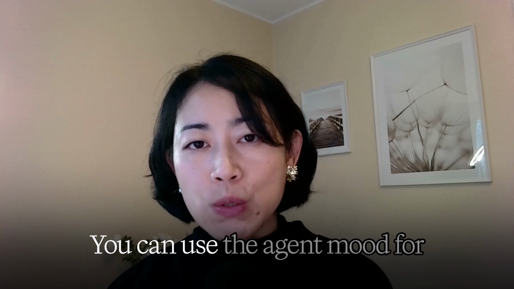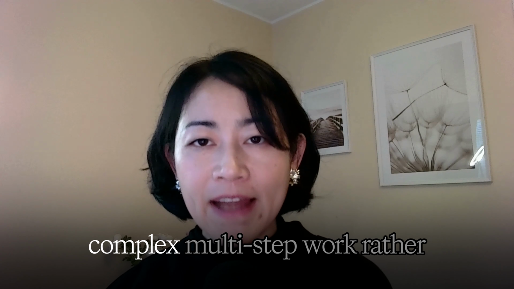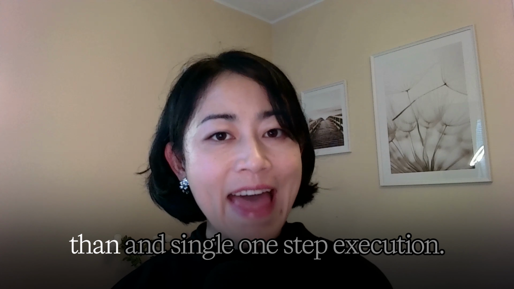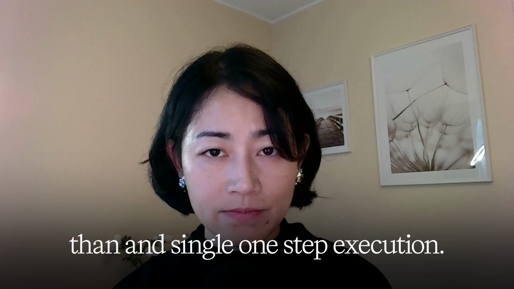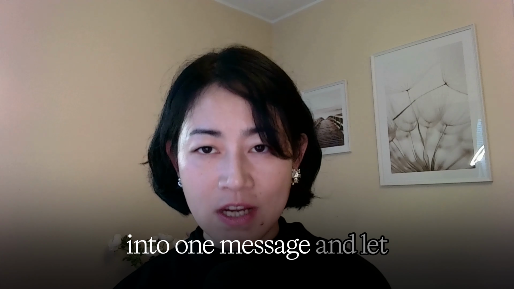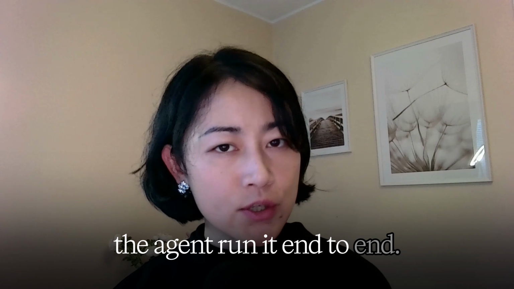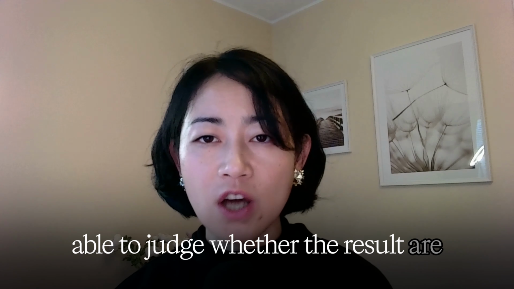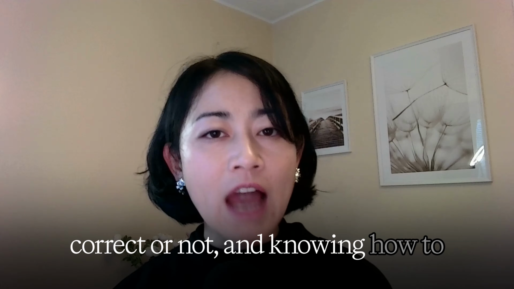To maximize your agent mode value, you can use the agent mode for complex multi-step work rather than a single one-step execution. If you understand a workflow and have clear instructions for each step, combine multiple requests into one message and let the agent run it end-to-end.